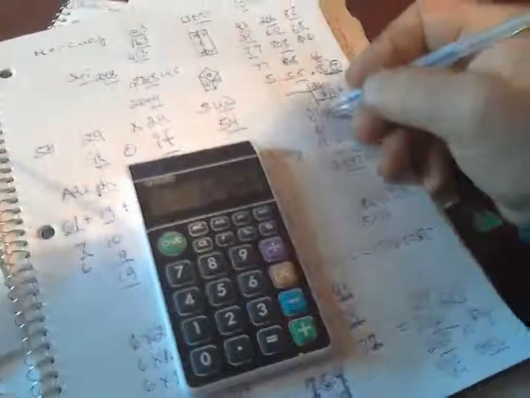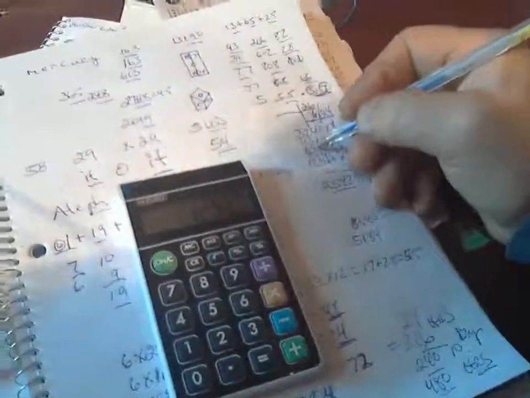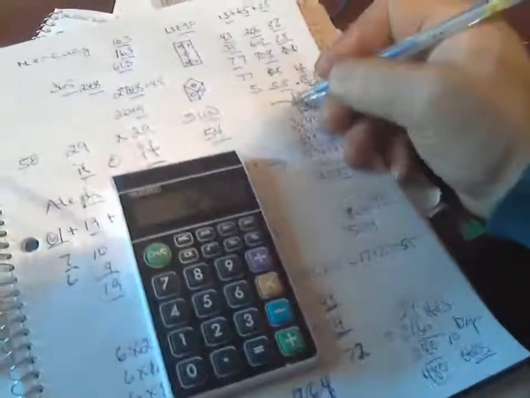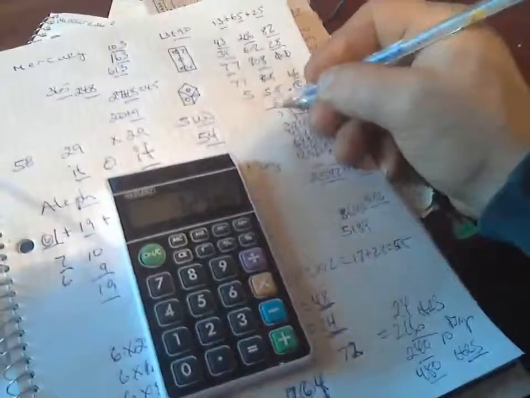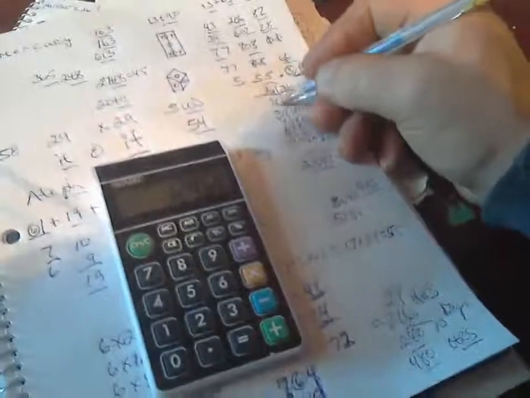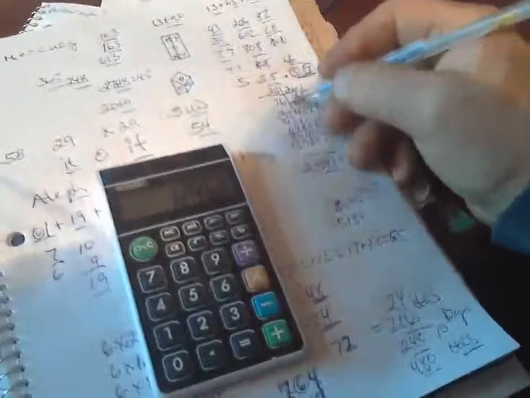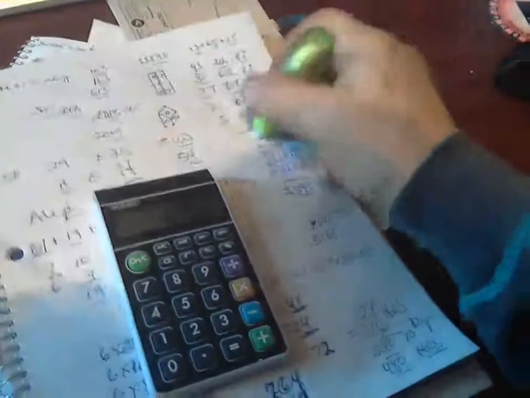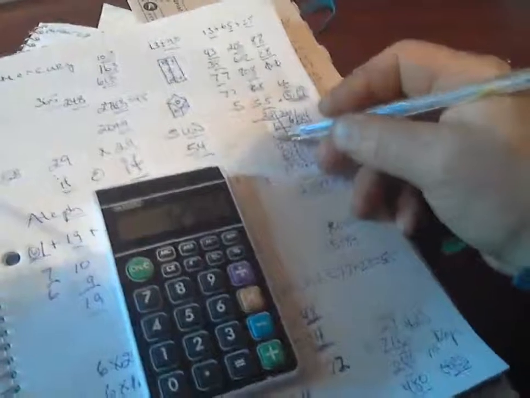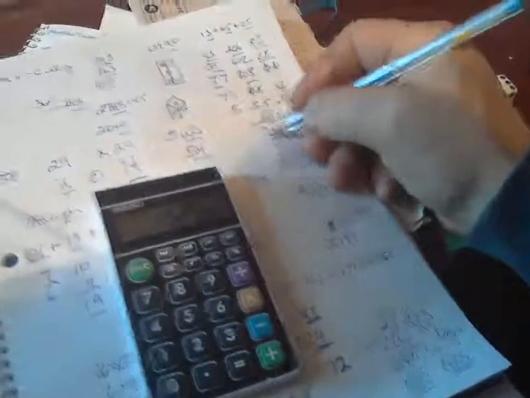It's going to be 2, 5, and 4 is 9. 9 and 6 is 15, 24. 24 and 2 is 26. So I'd put the 6 here and carry the 2. Now I'm going to go 10, 20, 23. Carry the 2 is 25.